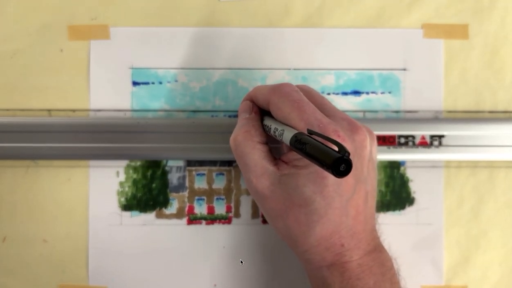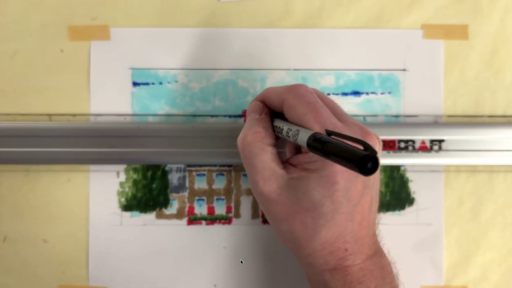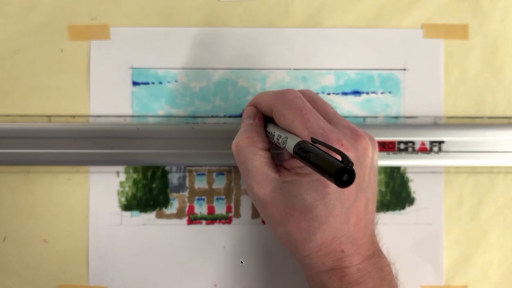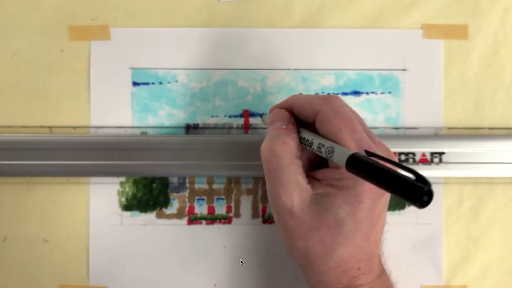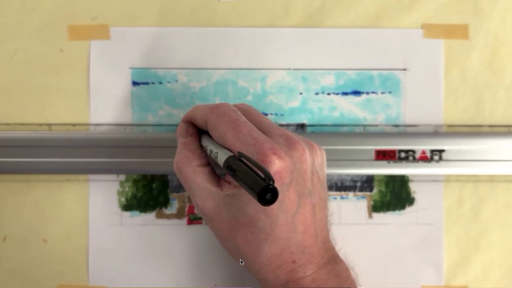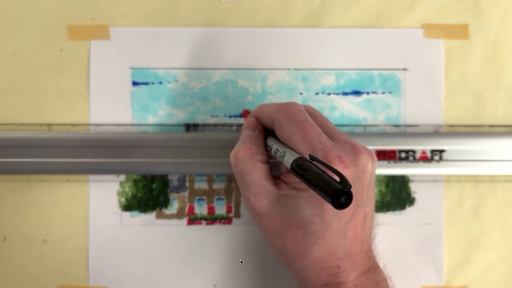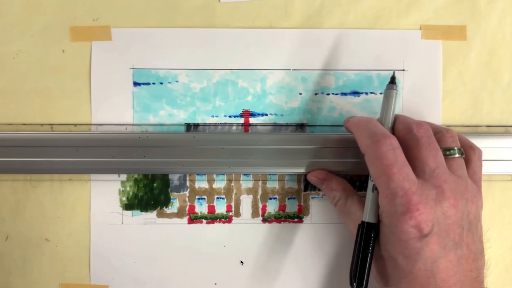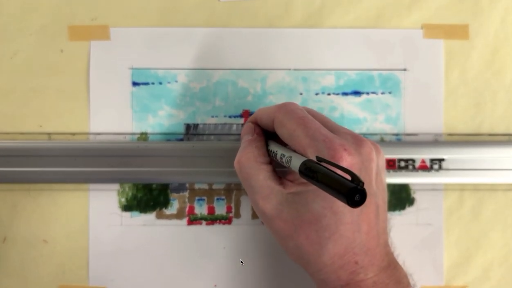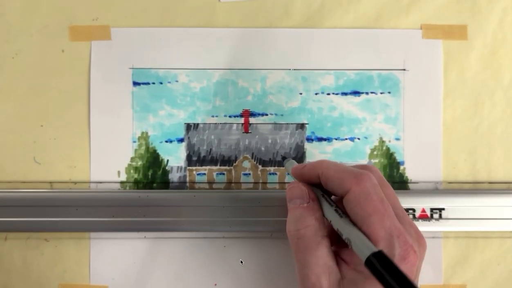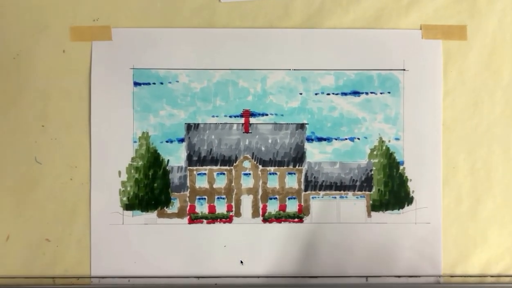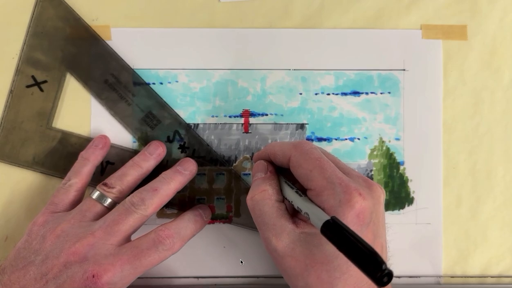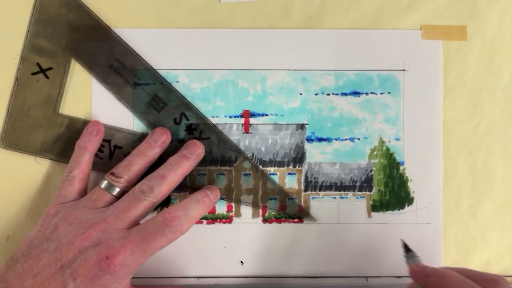I'm just tracing those lines underneath, and you should see quite a difference. Hang on. I do have a couple angled lines. I usually like to get those out of the way early, where I can see them.